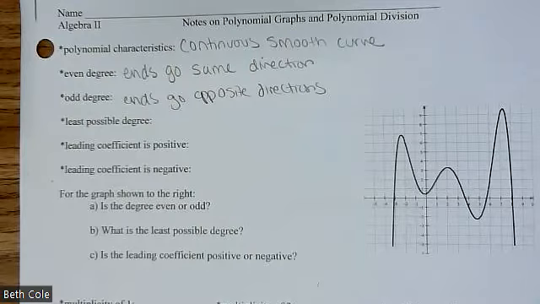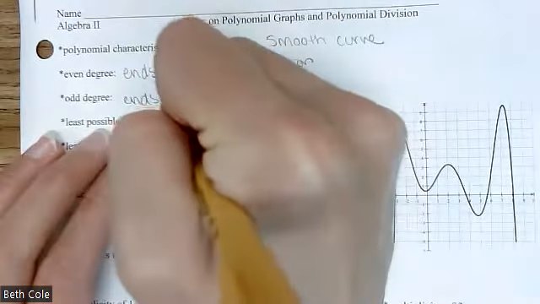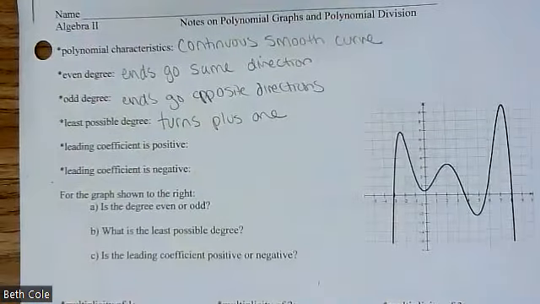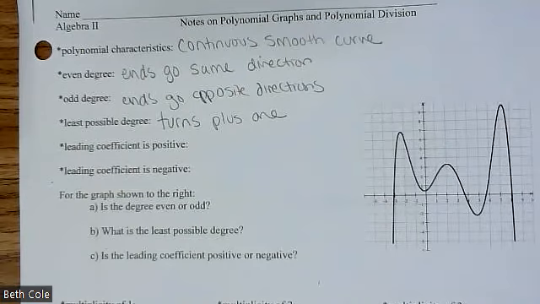Your least possible degree is the number of bends plus 1. It's how many bends you have in the graph plus 1. So for example, if you had 4 bends in the graph, the degree could be 5. It could also be 6 or 7 or 8 or 9 or 14 billion, but the smallest one would be 5. If there were 7 bends in the graph, what could the degree be? 8 or 9 or 10 or 15,000. Okay, but it's the least possible one.